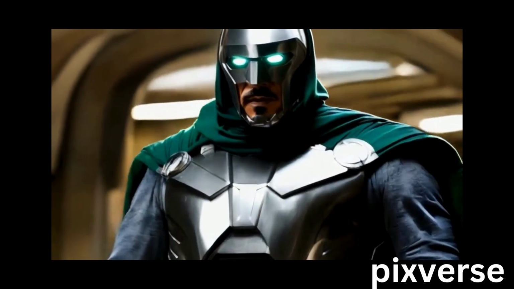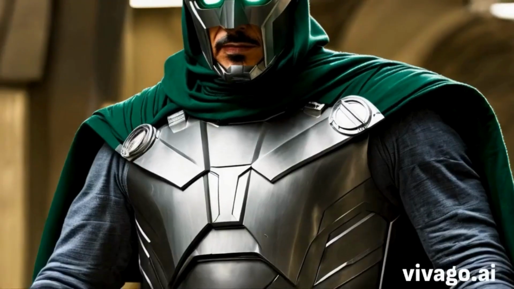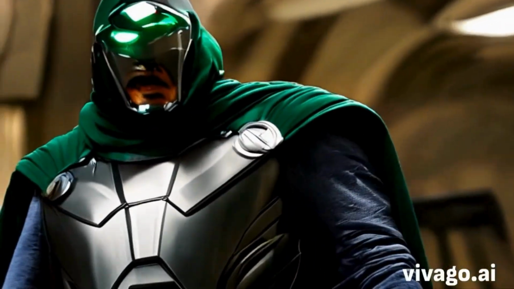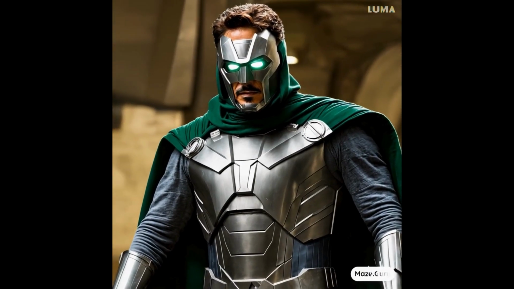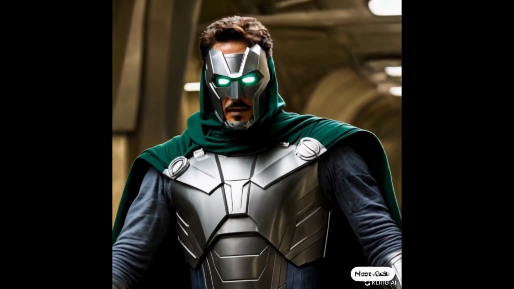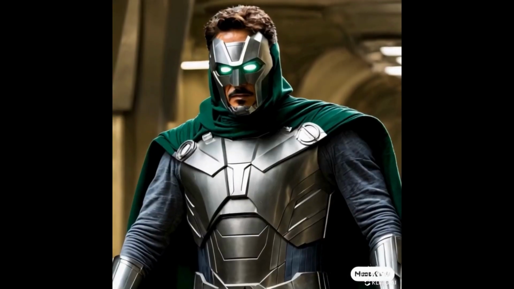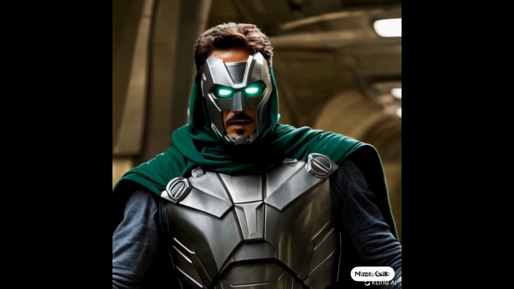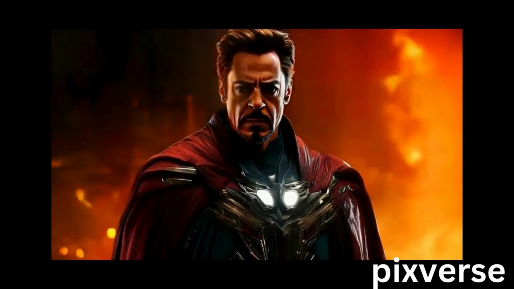This is Pixverse. Viva. And here's Luma. Looks really good. It's smooth. And finally, we have Kling. Kind of zombie-like, not what I was looking for, but Kling did give us the most motion here. It looks really good. I'm happy with the result. Which one do you think did the best?